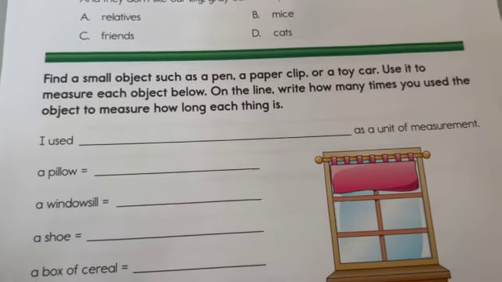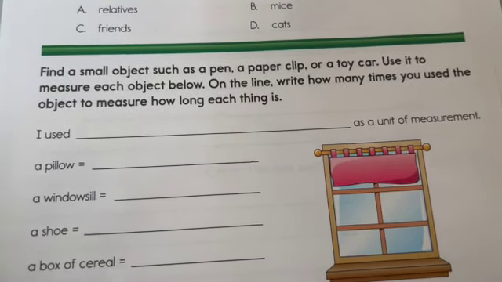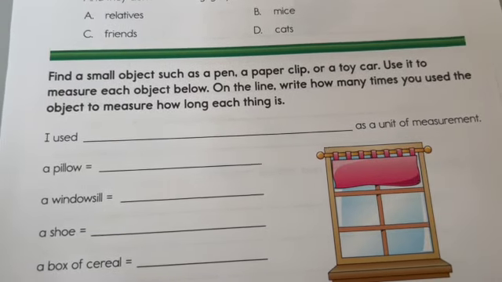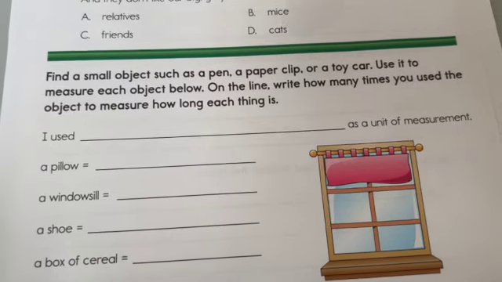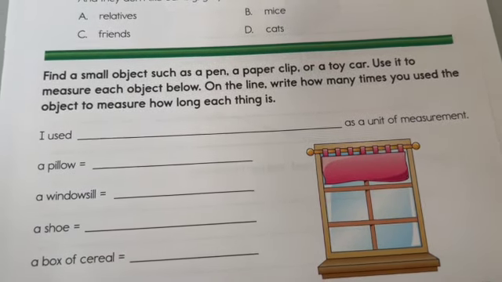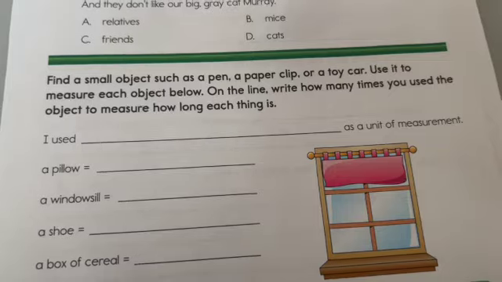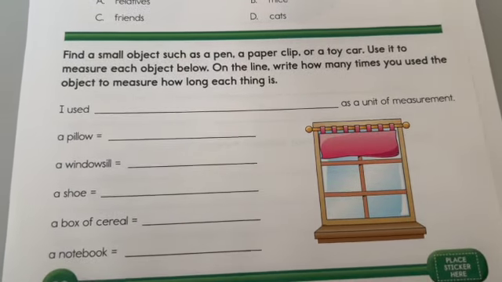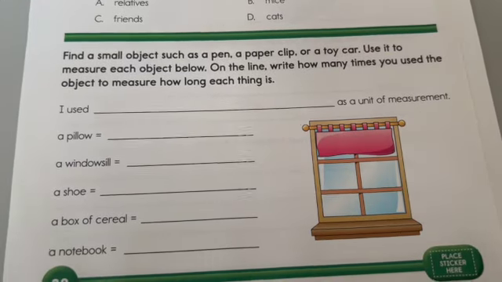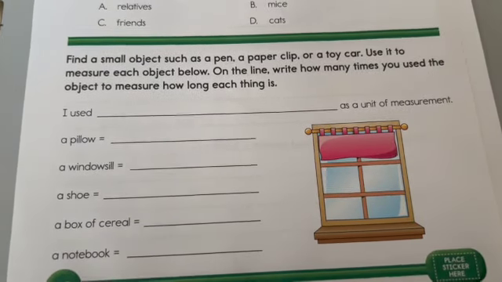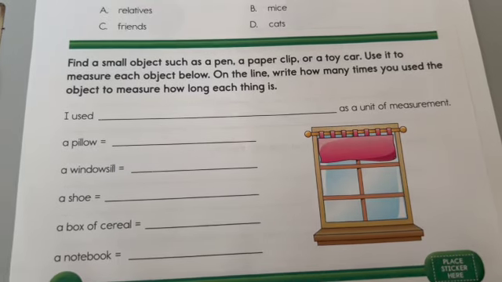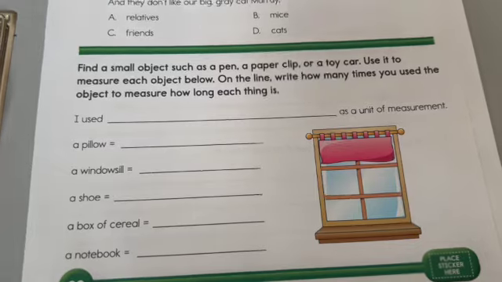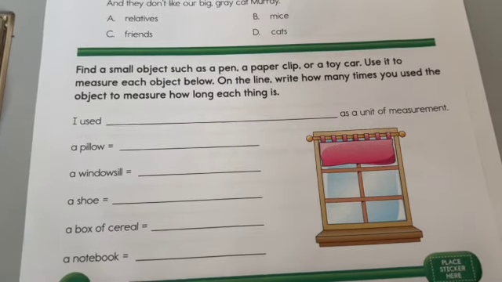Okay, so find a small object such as a pen, a paper clip, or a toy car. Use it to measure each object below. On the line, write how many times you use the object to measure how long each thing is. So here, I use blank as a unit of measure. A pillow equals blank. A windowsill equals, a shoe equals, a box of cereal equals, a notebook equals.